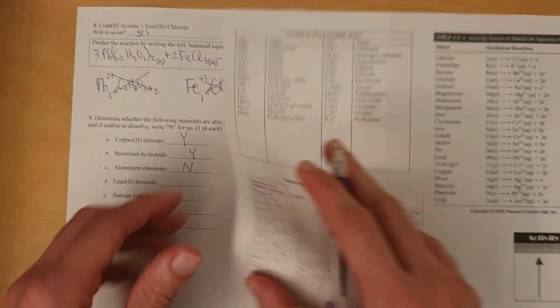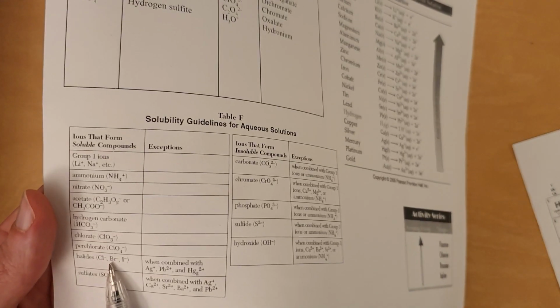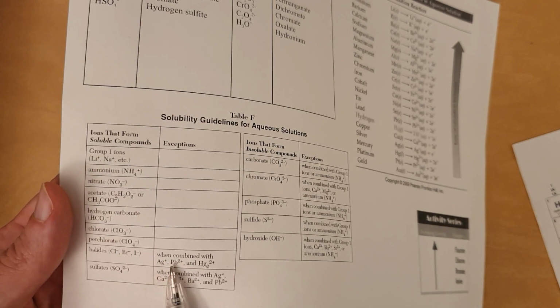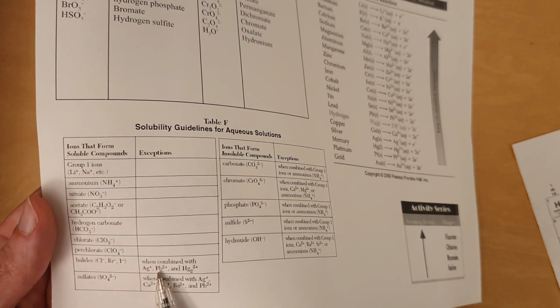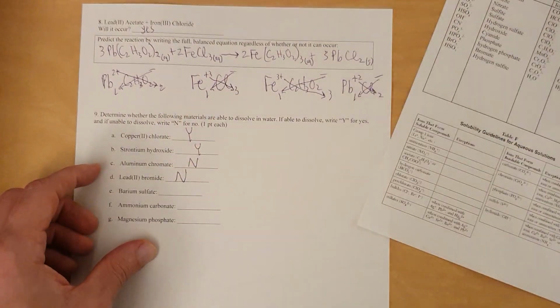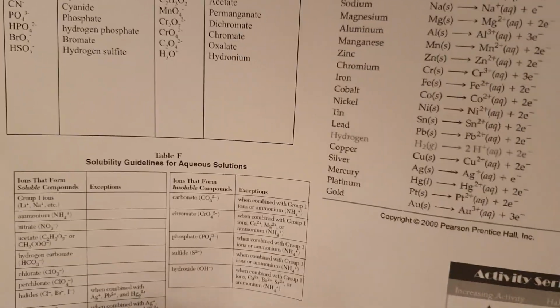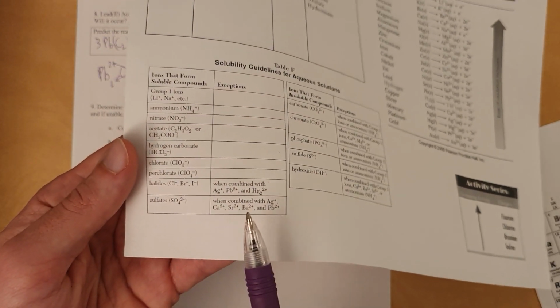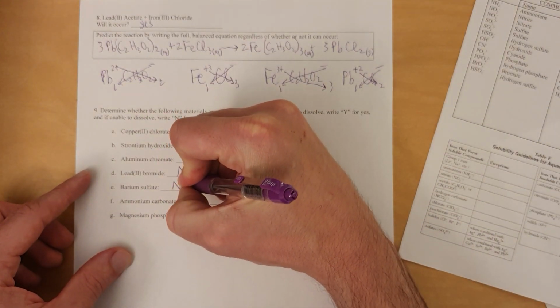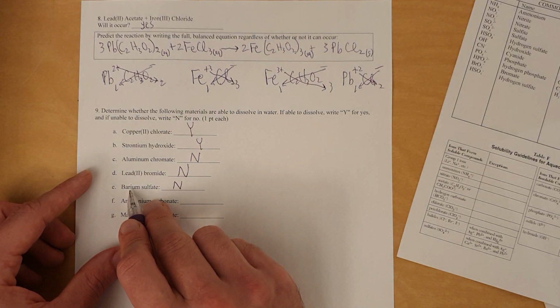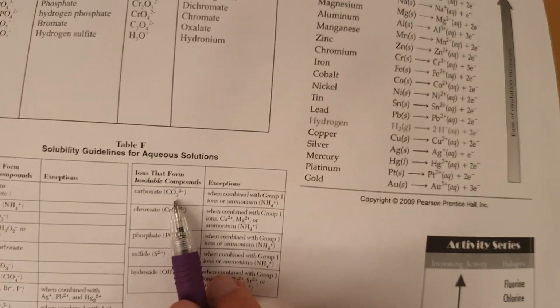Next, lead-3 bromide. So we look at the anion bromide. There it is. It's a halide. Notice there's lead right there. Bromides dissolve unless it's with things such as lead. Therefore, no, it will not dissolve. Barium sulfate. Sulfate is right here. It was out of view for you, the viewer. And they dissolve unless paired with things such as barium. So, for that reason, we're going to say no, it will not dissolve, because although these usually dissolve, barium is an exception.